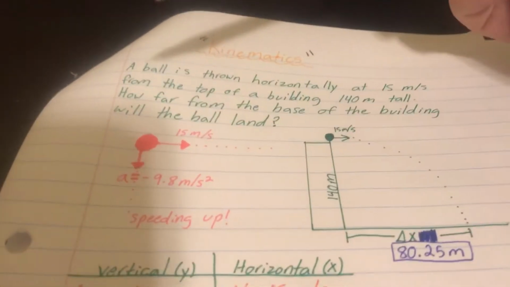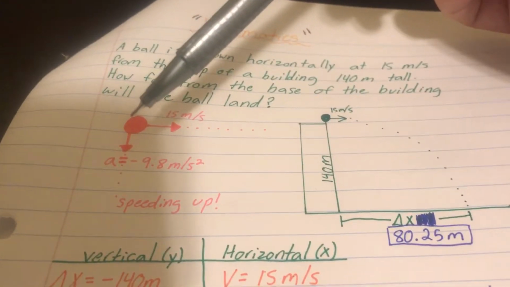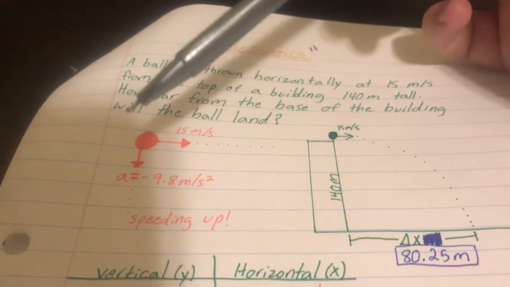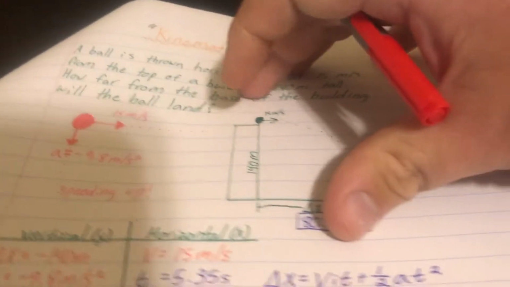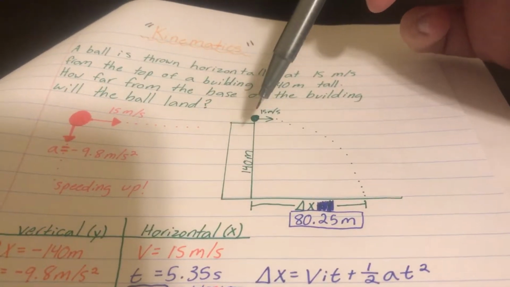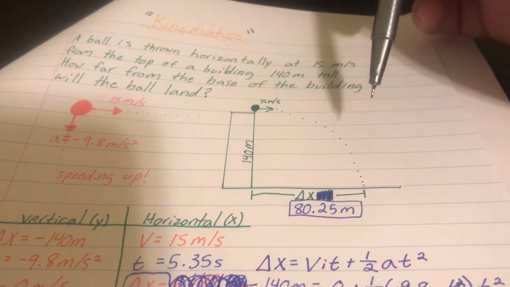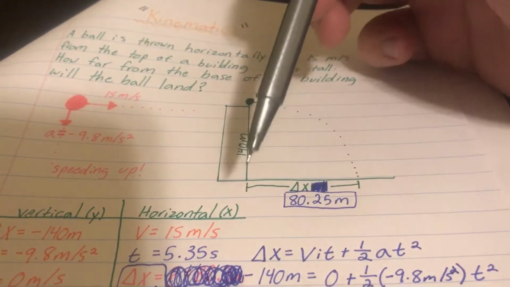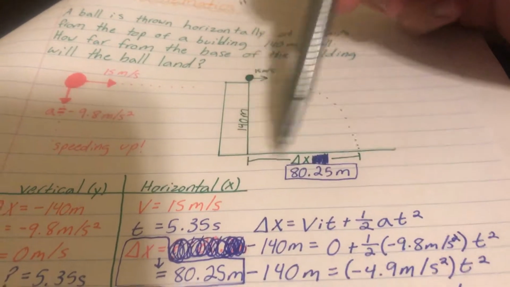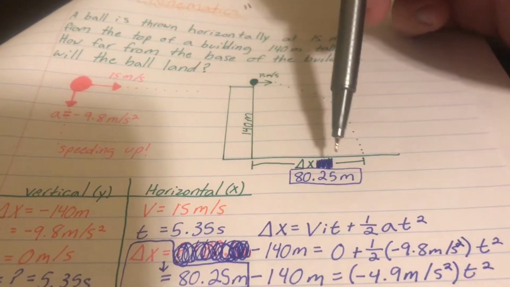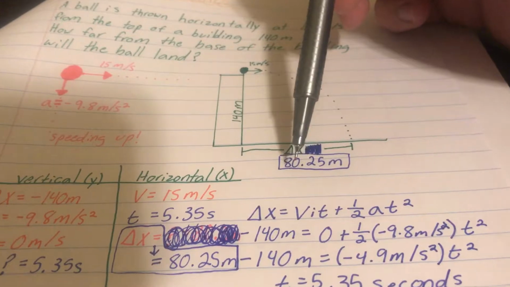So these are the forces we know are acting on the ball: the 15 meters per second in the x direction and negative 9.8 meters per second in the y direction. This is the picture of the ball getting thrown off the 140 meter building. We know it's getting thrown this way, again 15 meters per second, and we know it's coming down at negative 9.8 meters per second squared, but we need to know the distance from the building to where the ball lands. And that kind of spoiled it because I wrote it right there, but it's 80.25 meters.